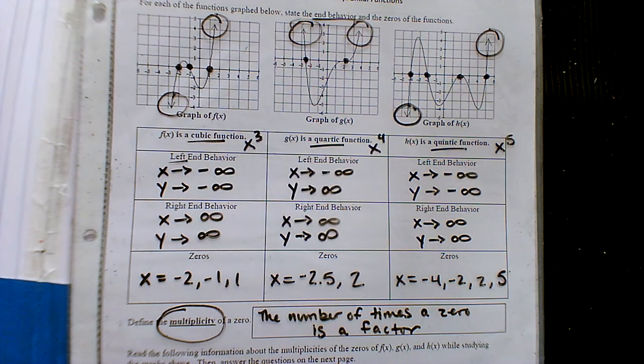And we kind of did a question like this yesterday. Do you remember the last question? How many times is it a factor? We had to go through division quite a few times to answer that. That's what we're going to be taking a closer look at in this section.